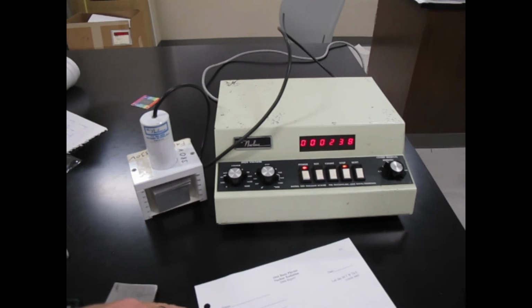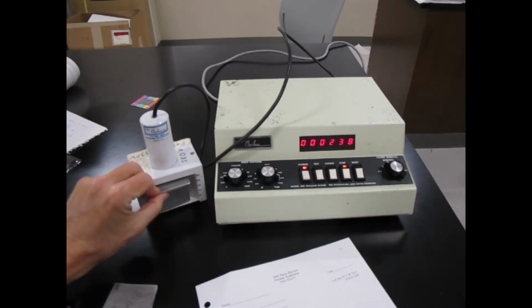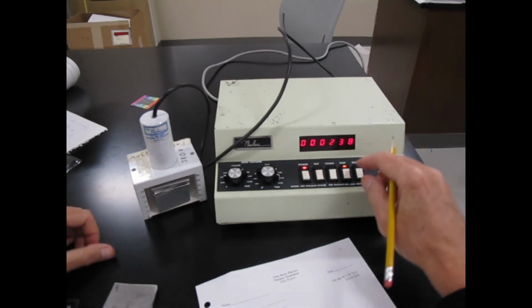So this is 238. Again, the thickness was 0.31. I'm going to go one more there.